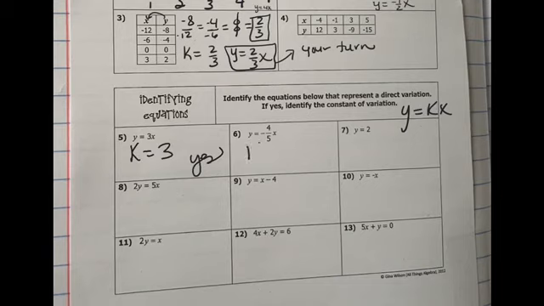All right, our k here is negative 4/5, so yes, it's direct variation. Here it looks a little tricky, but our k is negative 1, so yes, it's direct variation.